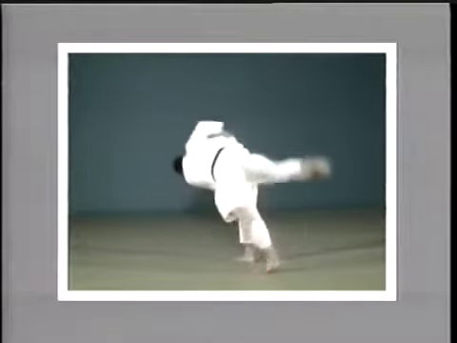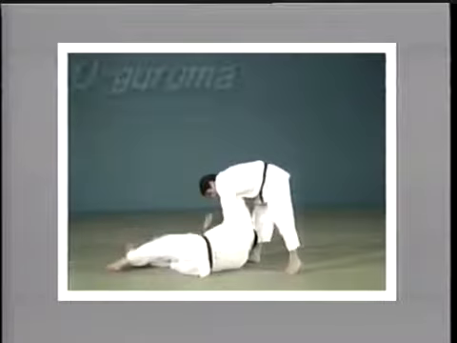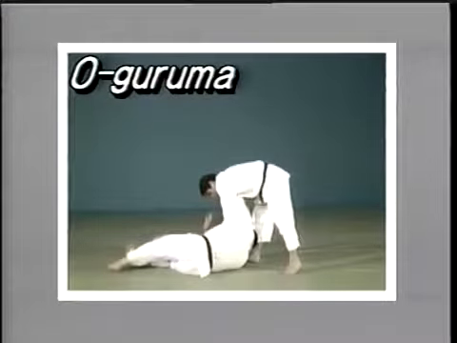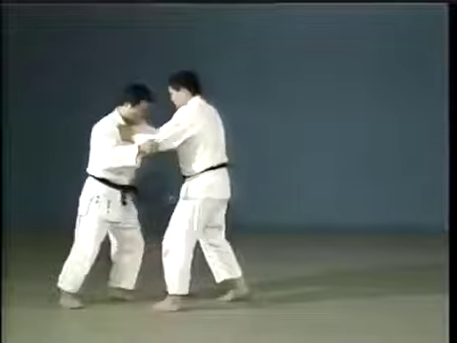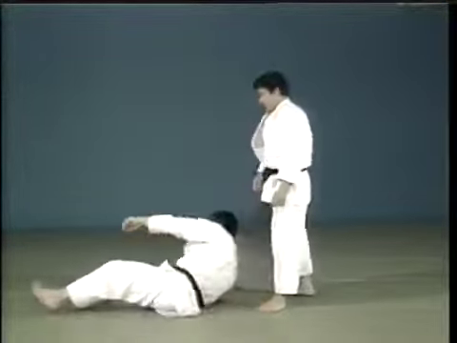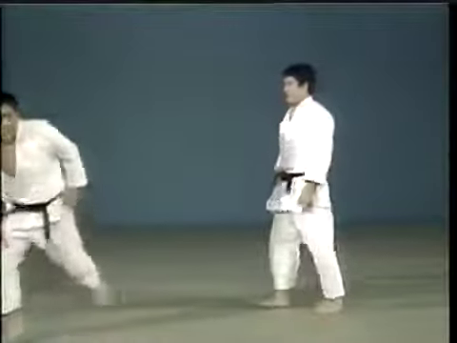O guruma. O guruma is a technique where you make your throw by turning your opponent around your leg as an axis.